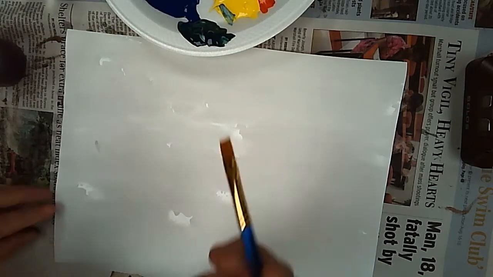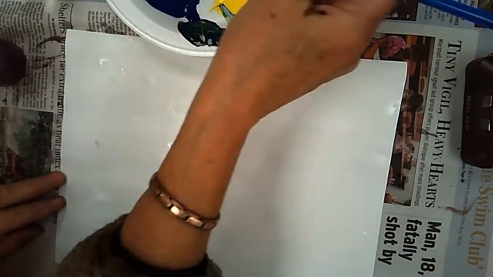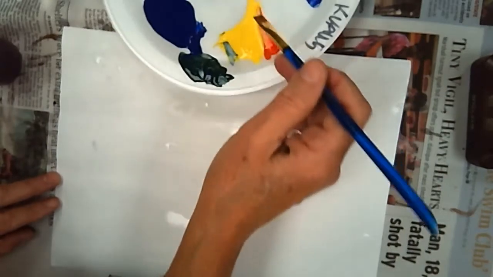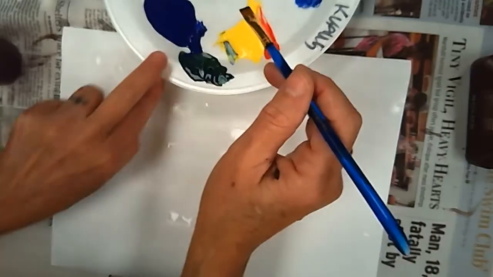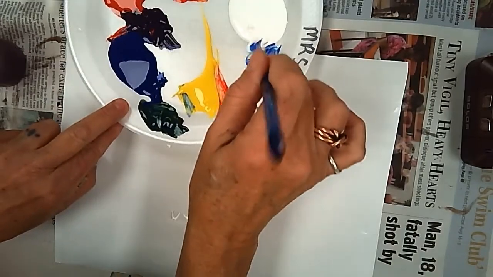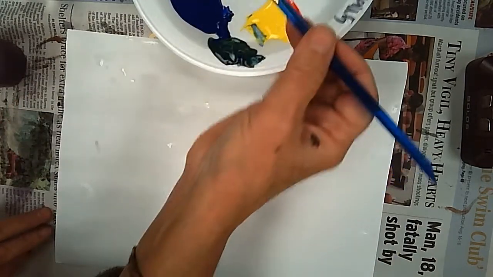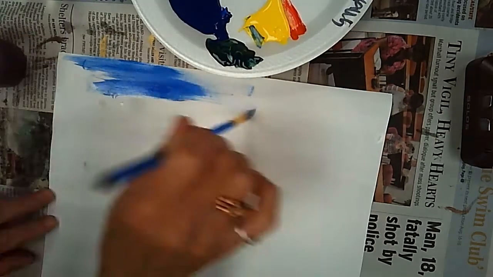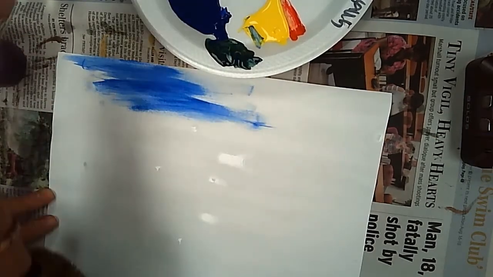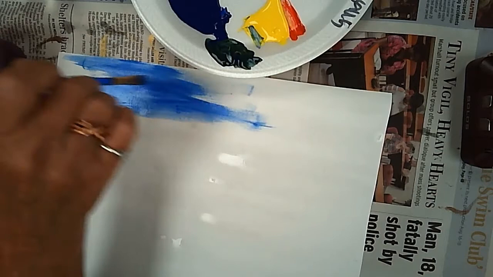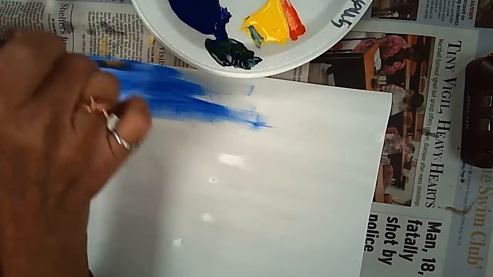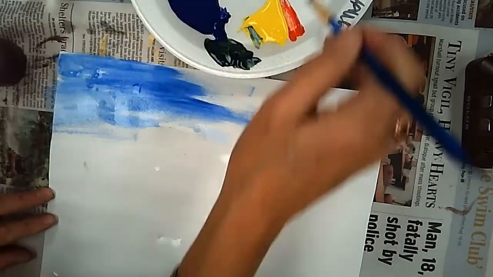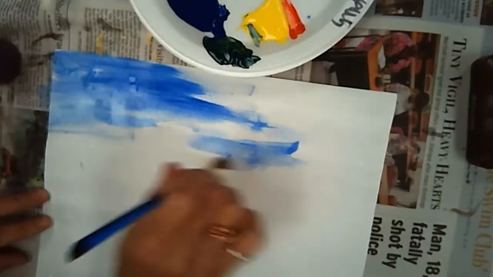So I'm going to just kind of dip into my blue. I want to change the value of that blue. I want to make it a little bit lighter. So I'm going to dip onto my palette here. And I'll do that. And then it's going to be pretty light when I put it on my paper because of the water. It's the solvent for it. And then I'm going to move it around like this. If it's too dark, I'm going to dip some more water. And I'm going to move that paint around like this. I can pick up more paint if I want to. I can pick up more water if I want to.